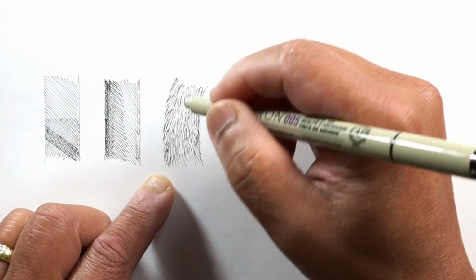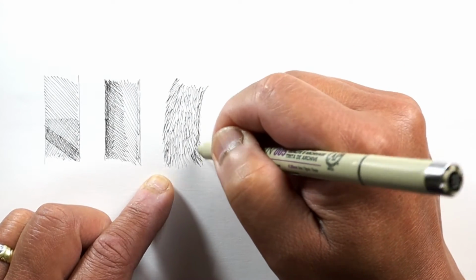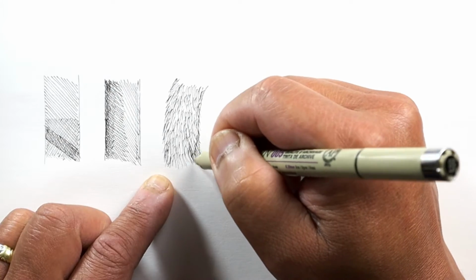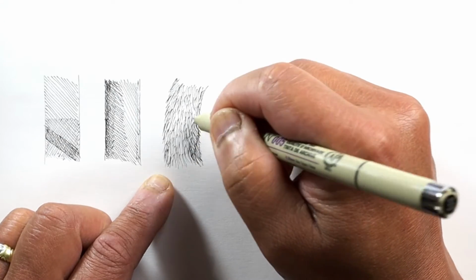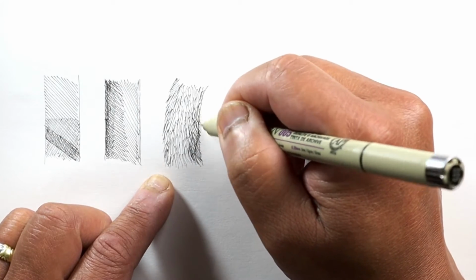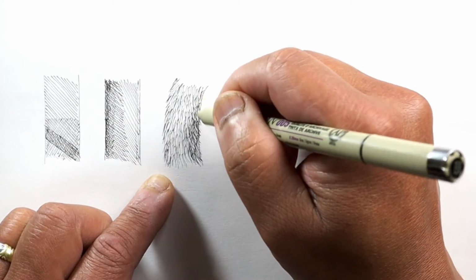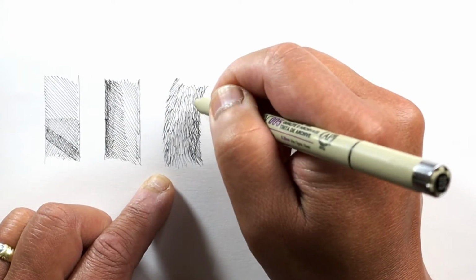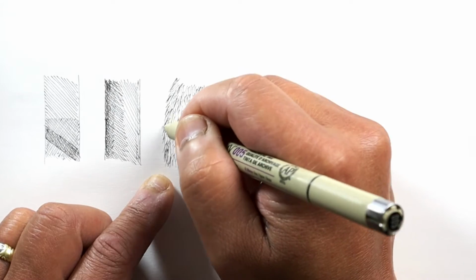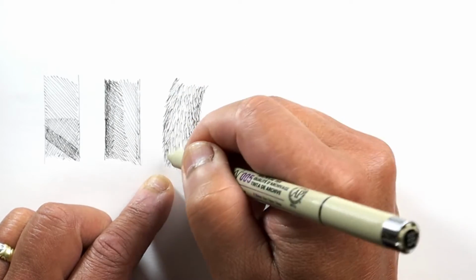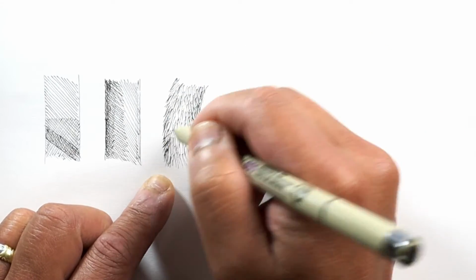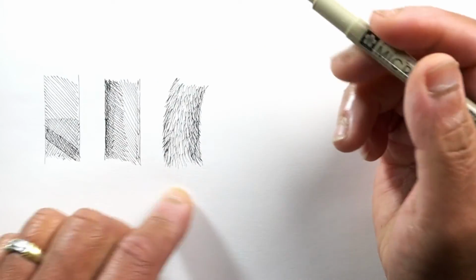So let's say this side is in shadow, so we can just add more lines here on this side. So by varying the strokes, then you can see that the surface is not smooth the way they are over here.